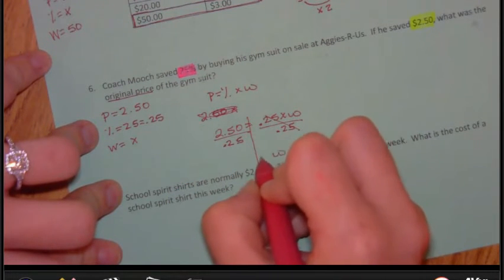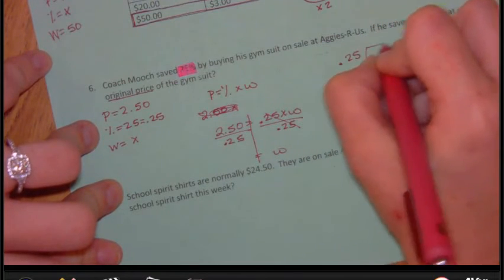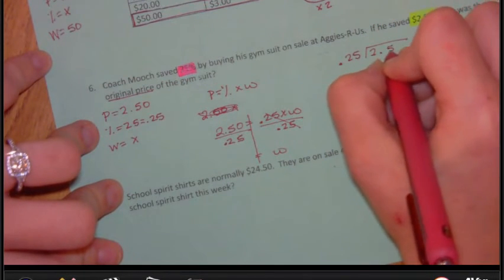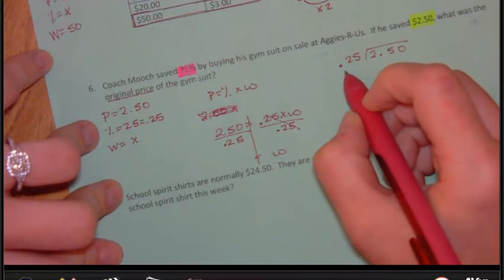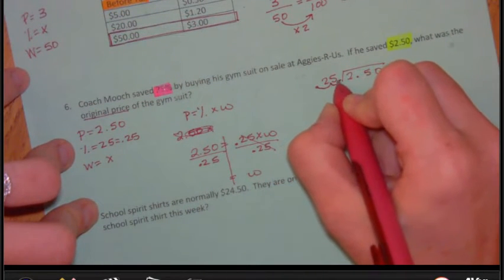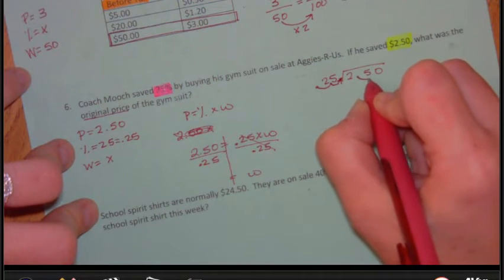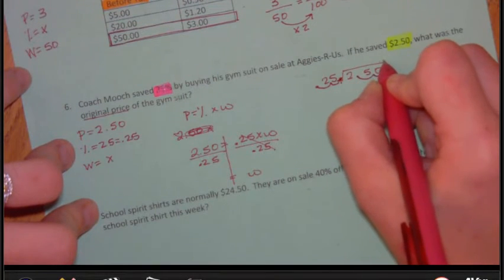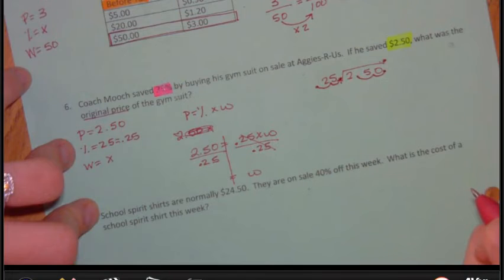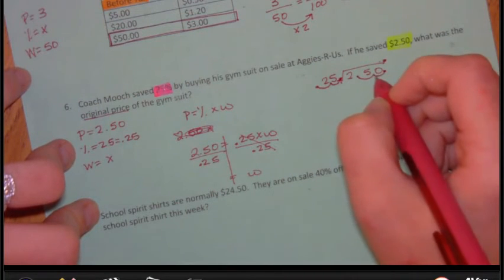So I'm left with W is equal to, well, let's take this over here. 250 divided by 0.25. Well, wait, I cannot divide with a decimal on the outside. So I need to move it to the right so many times until I get to a whole number. And I see that I moved it 2 times. And what I do on the outside, I must do on the inside. So I need to move my decimal here. Okay, so I've got a whole number of 25 divided by 250.